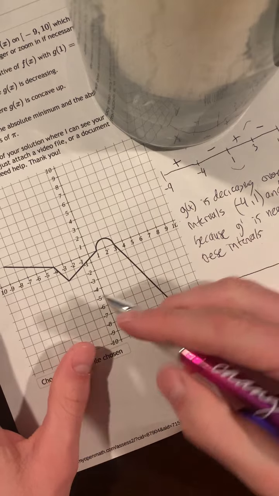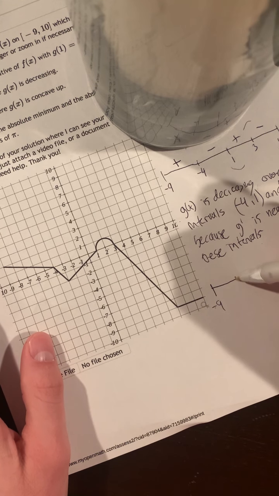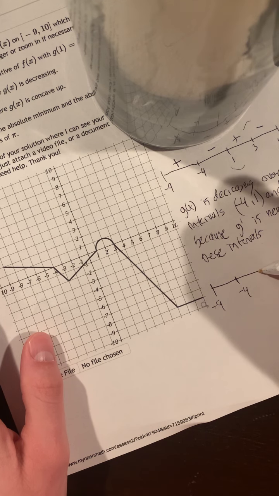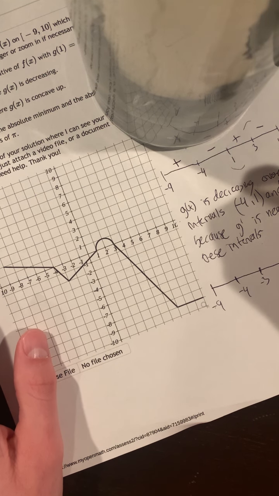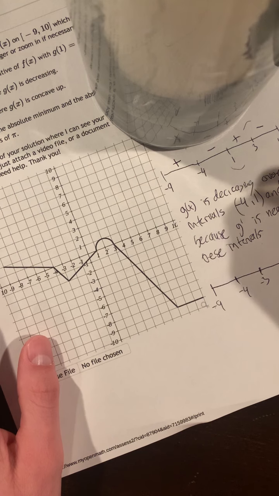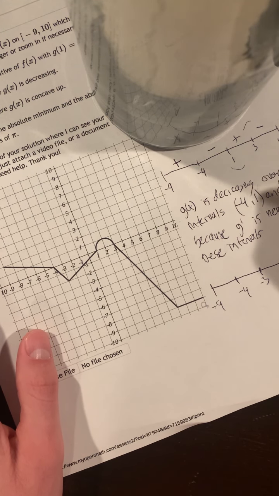So we see here that it'll be -9, -4, -3, 1, 2, 3, and then 7.